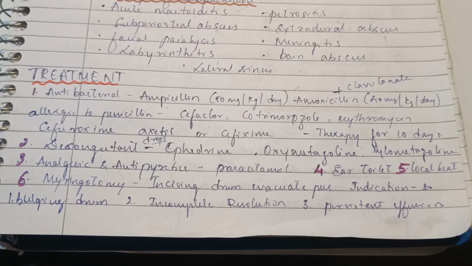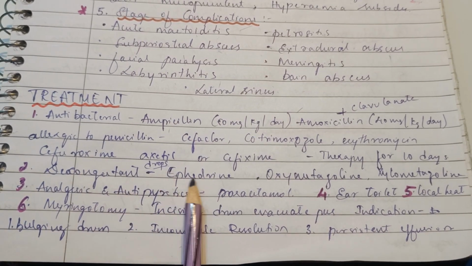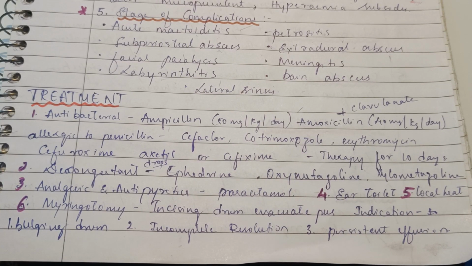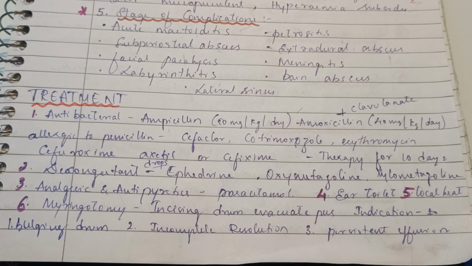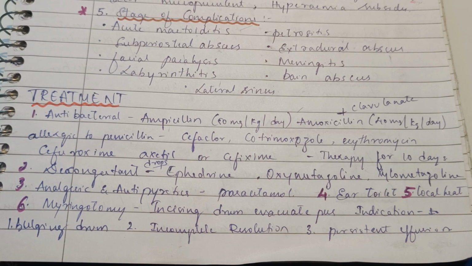So one is antibacterial. Then you can give decongestants. What are the decongestants you can give? Drops, ephedrine, oxymetazoline, xylometazoline. Then you have analgesics and antipyretics, paracetamol. Since fever will be there in many stages, you can give paracetamol. Then ear toilet can be done. Then local heat is given.